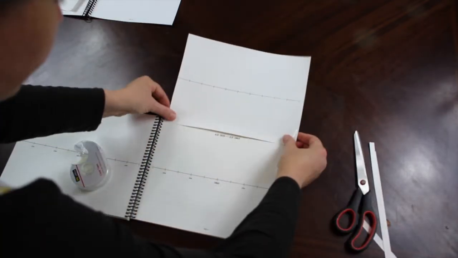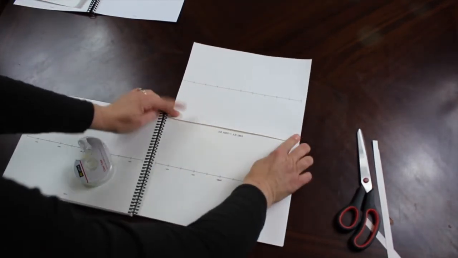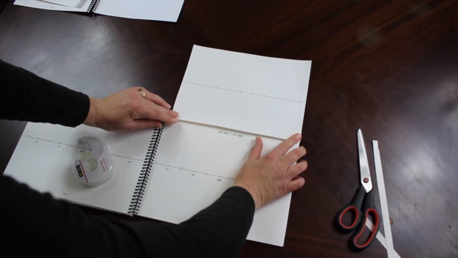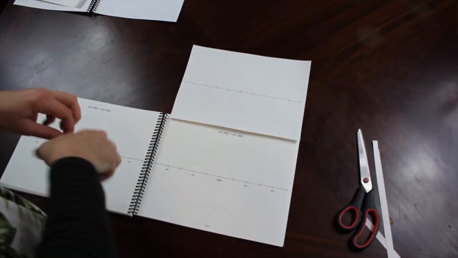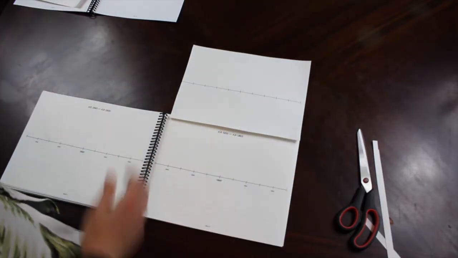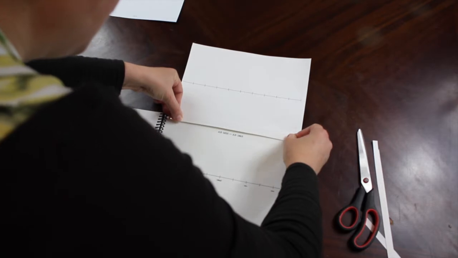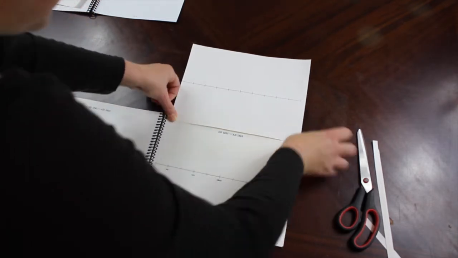Then you'll take it and you'll line it up. And if you'd like, you can trim off that edge as well, the right edge. And so you'll take it, you'll line it up to the very top of that page, tape, and tape it in place there.